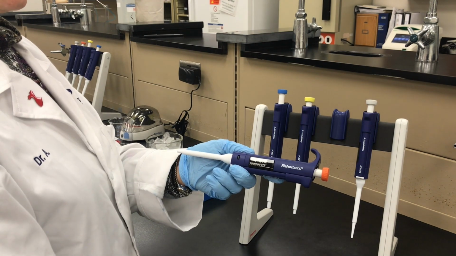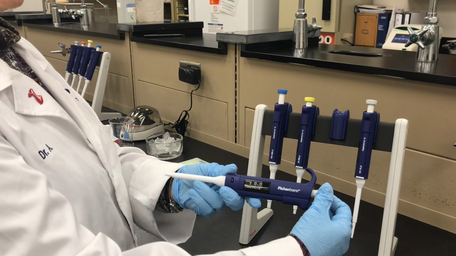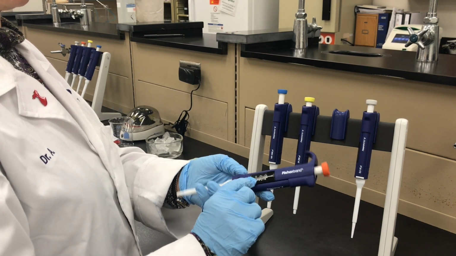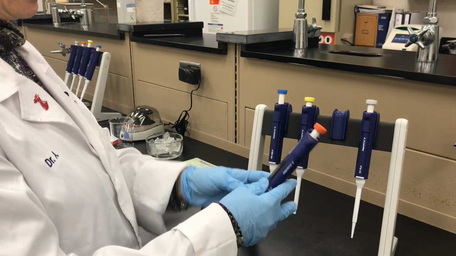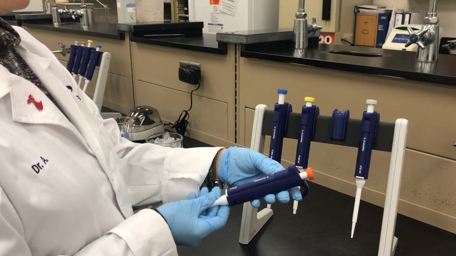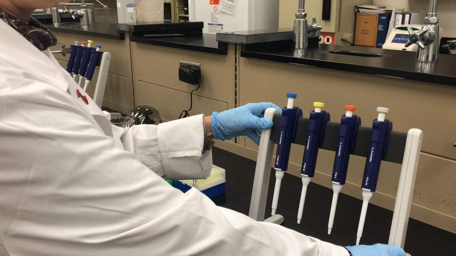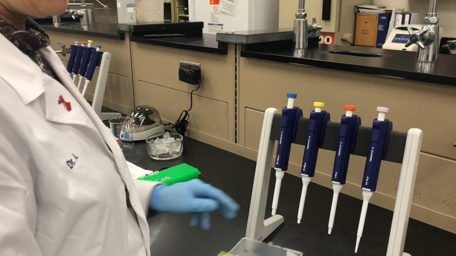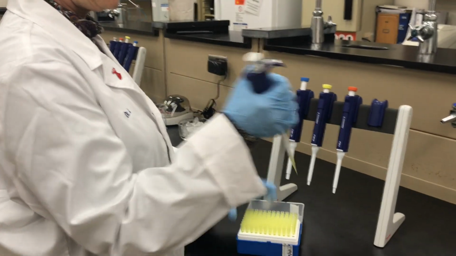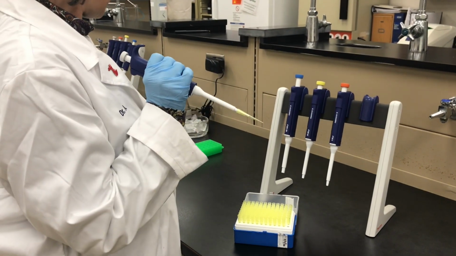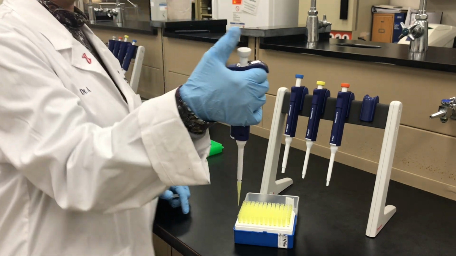I'm going to put this to 20 because I think that's one of the volumes we're going to be using. So when you're ready to use it, you set the volume, okay? And we'd be walking through this together anyway. So I'd tell you if you're using the gray or the orange. Set the volume. Now, how do they actually work? We have disposable sterile tips. So you put a disposable sterile tip on it, and then hold like so.